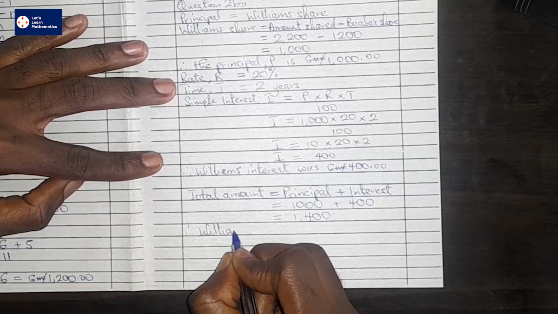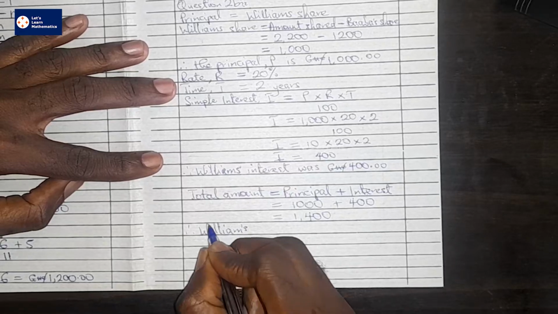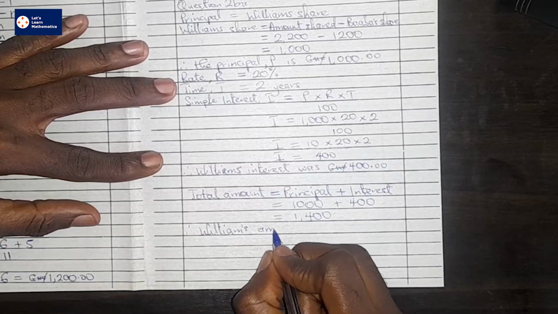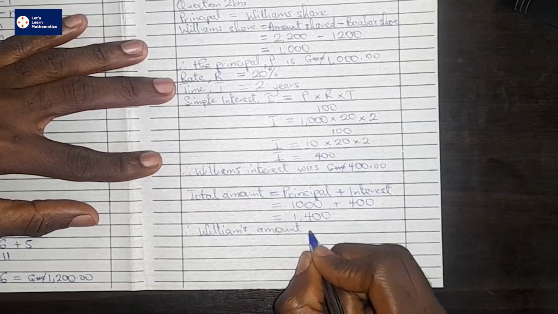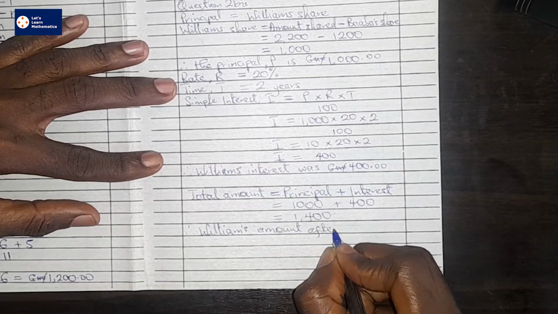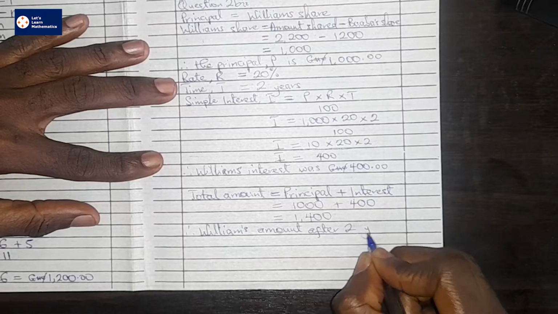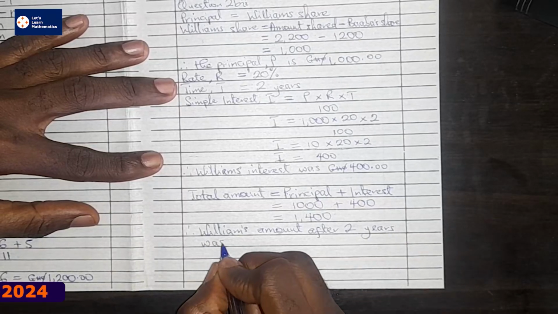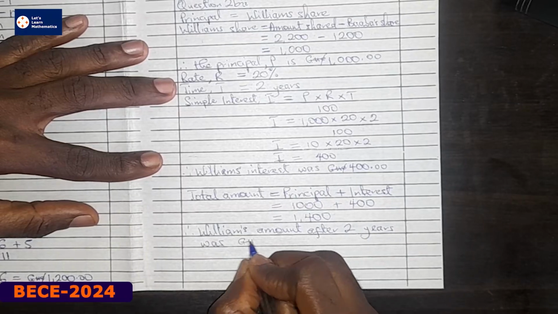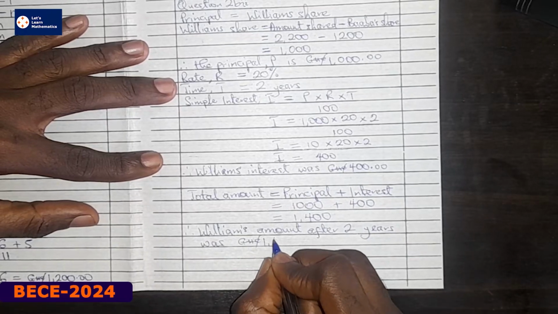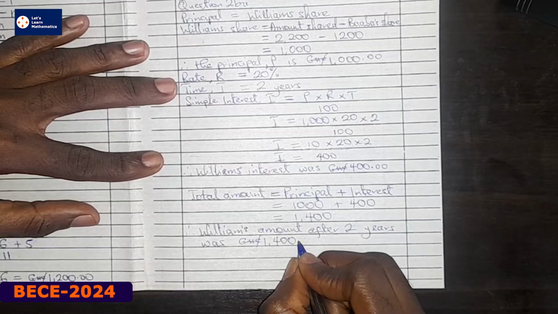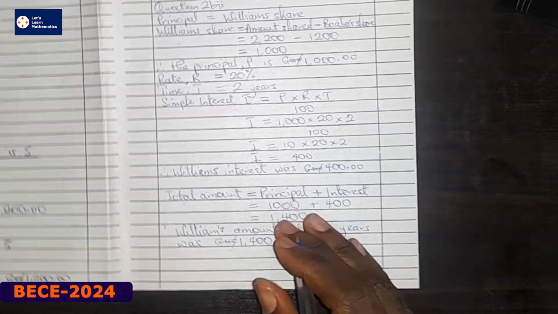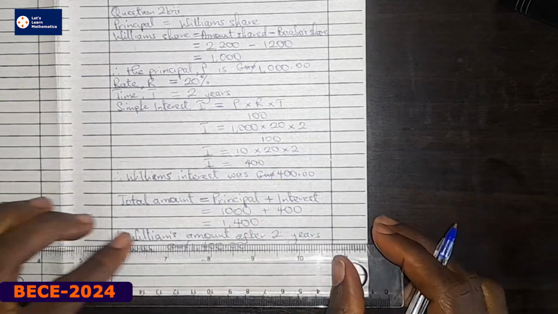So therefore William's amount after 2 years was 1400 Ghana cedis. You can underline this nicely.